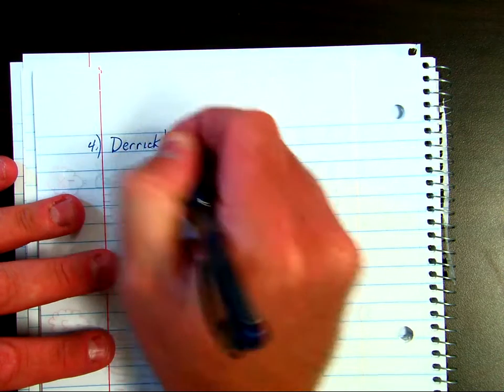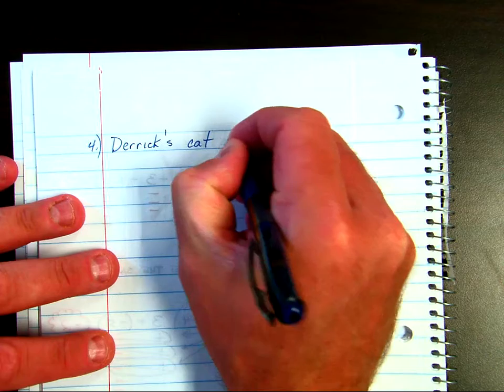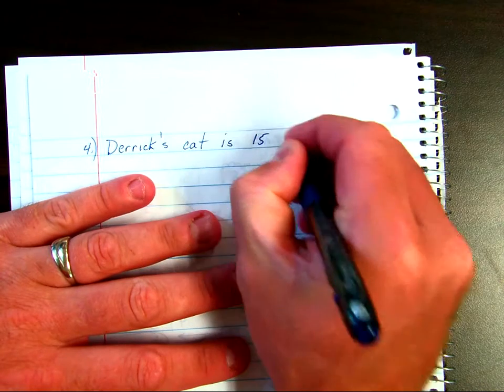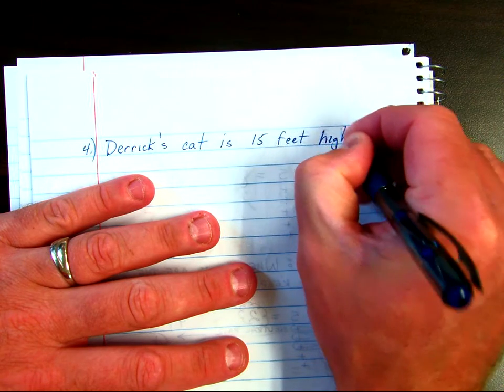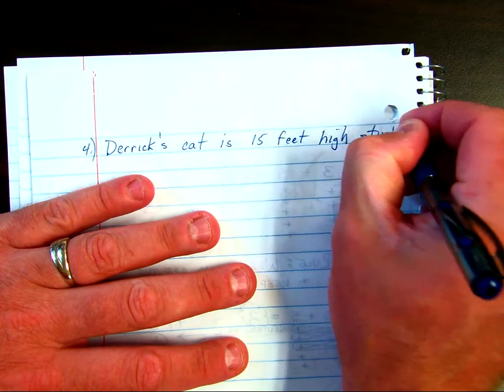Derek's cat is 15 feet high, stuck in a tree.